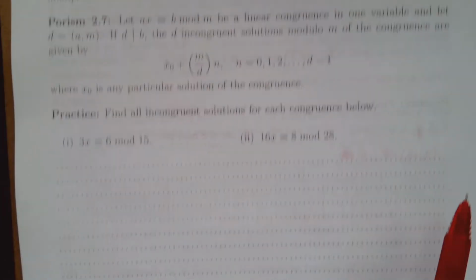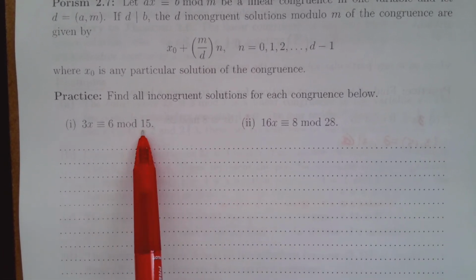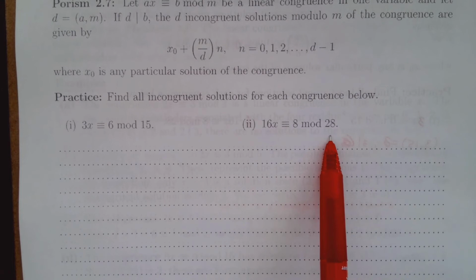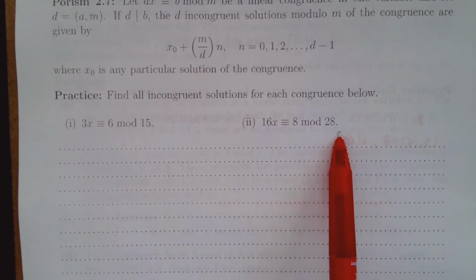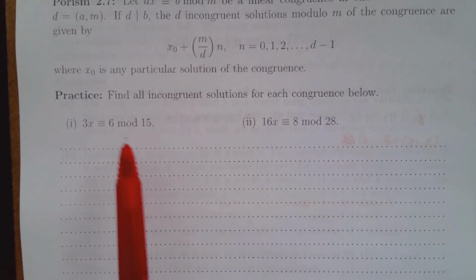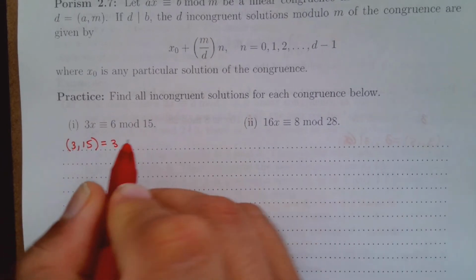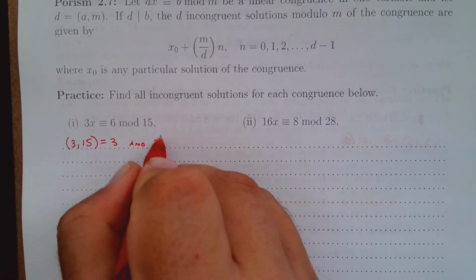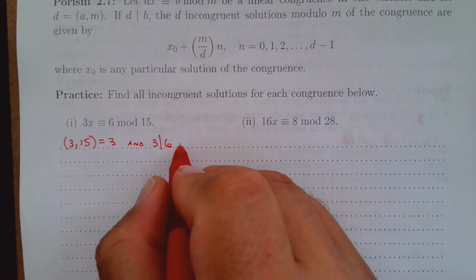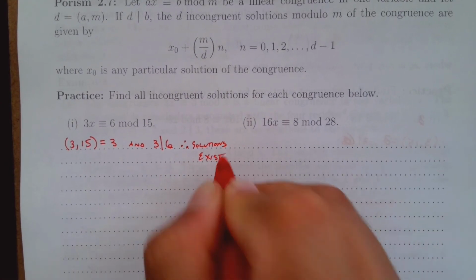In this first video, we're going to solve the congruence 3x is equivalent to 6 mod 15, and this is going to be fairly straightforward. In the next video, we'll solve the congruence 16x is equivalent to 8 mod 28, and for this particular congruence, we will need to use the Euclidean algorithm. Okay, so let's start here. 3x is equivalent to 6 mod 15. We should always first check that our greatest common divisor, which is 3, actually does divide our b. That's true, so therefore we do have solutions.